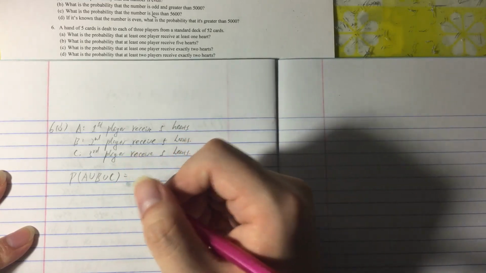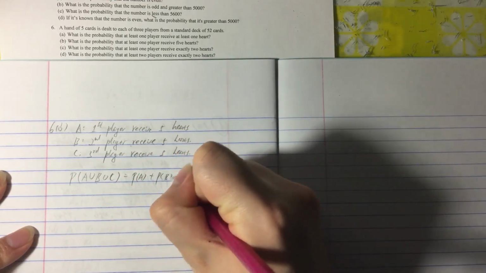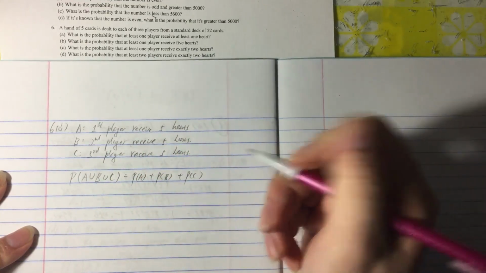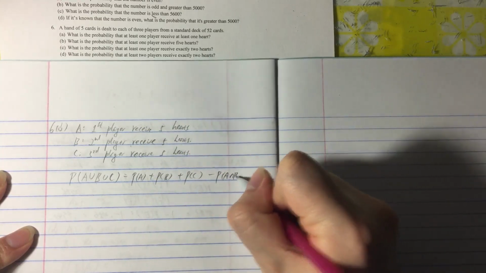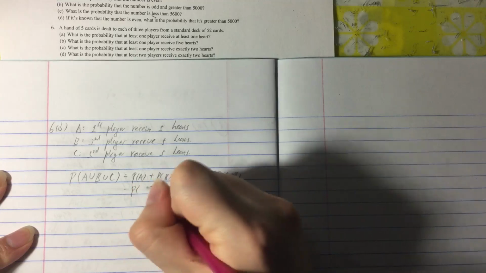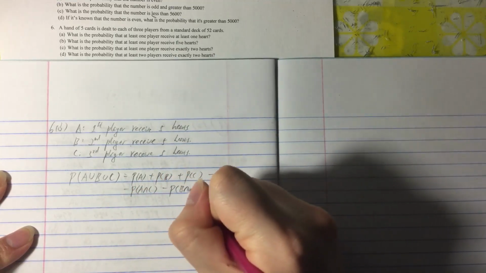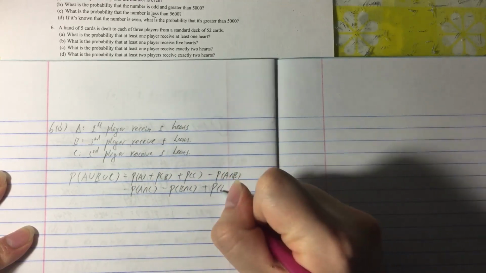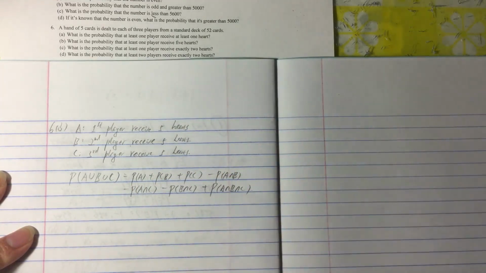Then use the formula for inclusion and exclusion. This formula can be rewritten as probability of A plus probability of B plus probability of C minus probability of A intersection B minus probability of A intersection C minus probability of B intersection C plus probability of A intersection B intersection C. Let's find each probability individually, then add them up.